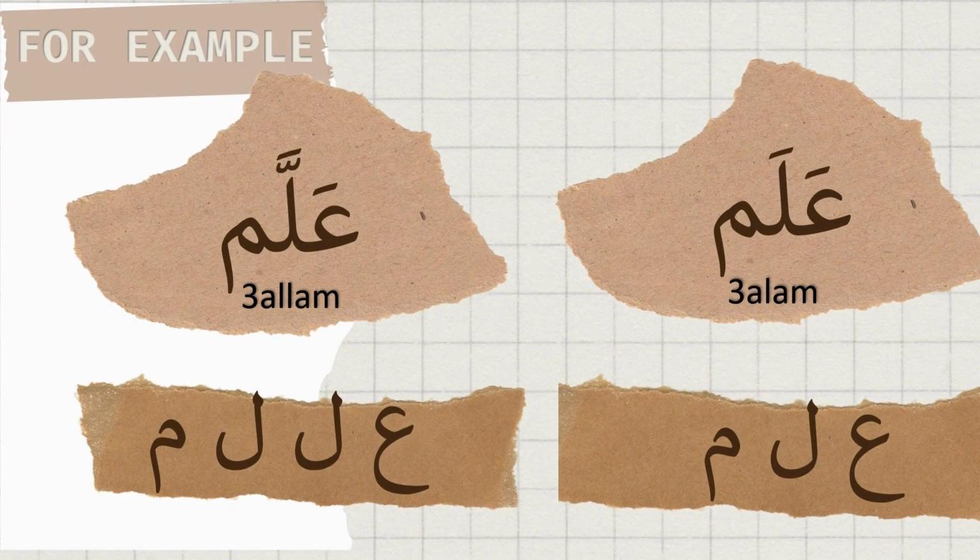For example, here we have 2 words. The 2 words have the same letters, same everything. The only difference is that the right one has only Fatha, and the second word has Shadda and Fatha. So how will we pronounce it?